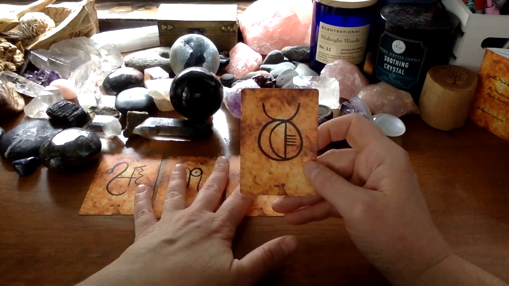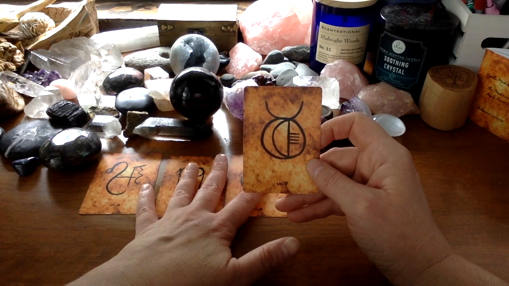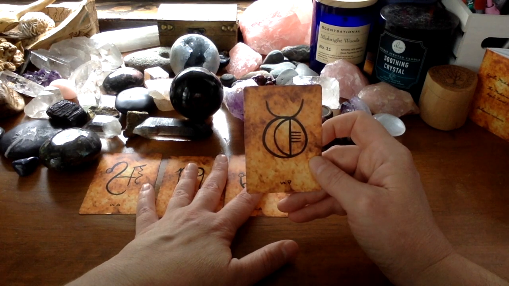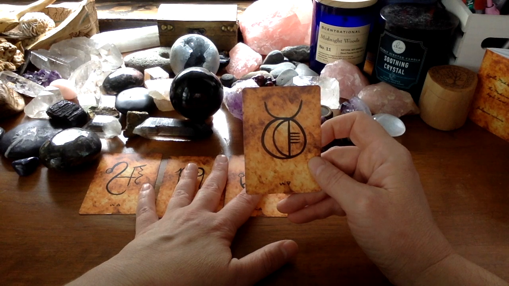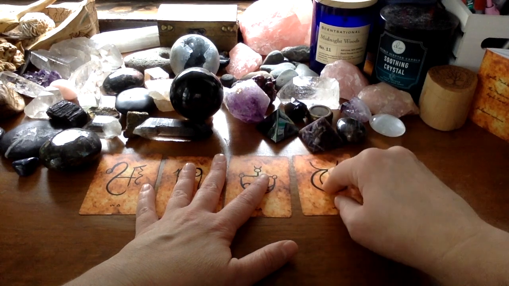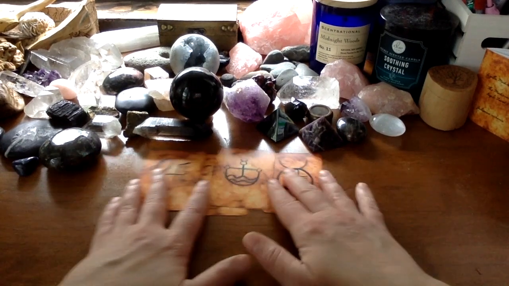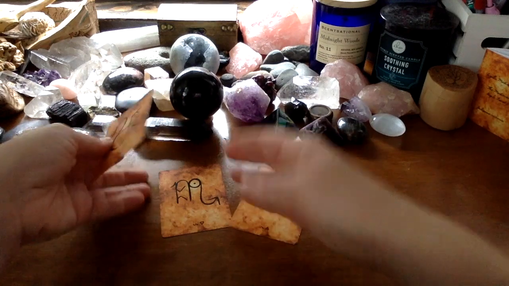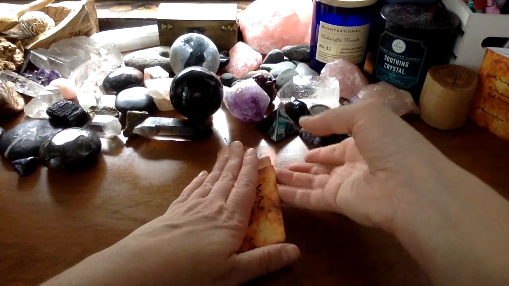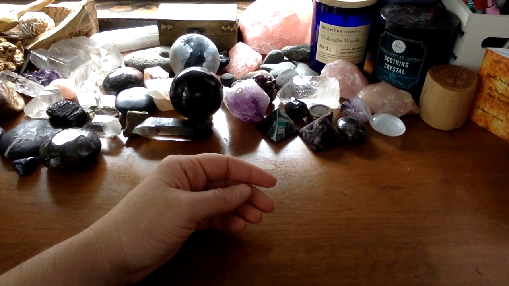And then we have the Six of Pentacles. And the Om. Beautiful. Yeah, so those are our fours. No, what am I saying? Those were the sixes. Woo, brain fart.